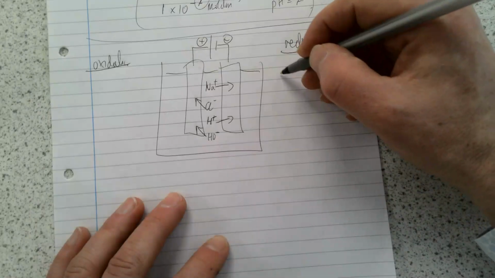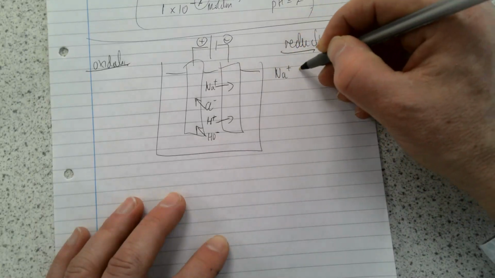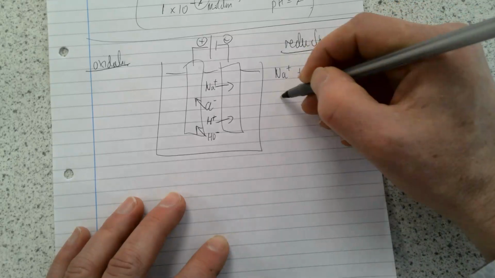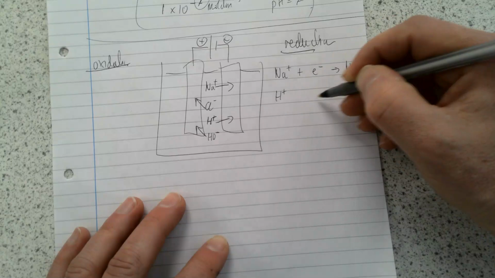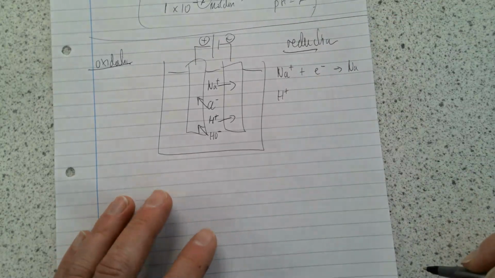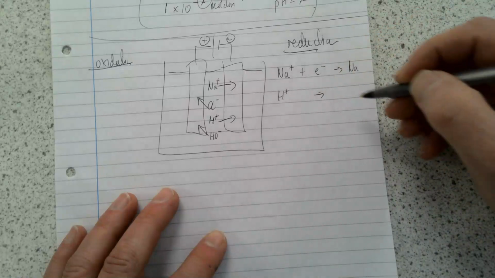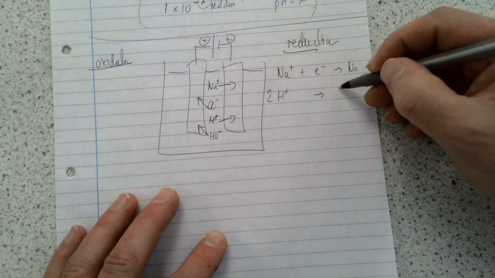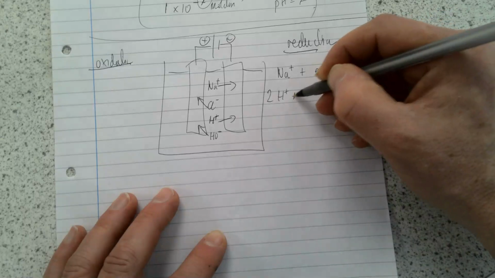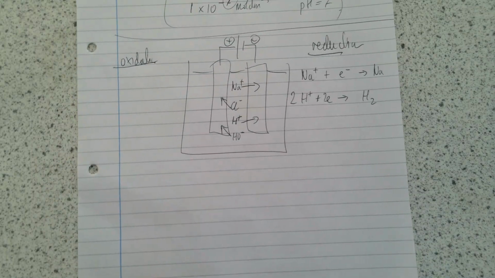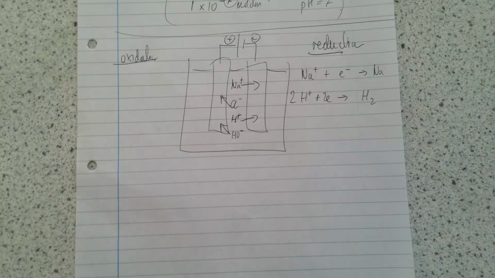So either the sodium gets reduced, and we all now know how to write half equations, or hydrogen ions get reduced. What's the elemental form of hydrogen, folks? Tell each other. Good, it's diatomic, so how many hydrogen ions would be needed? How many electrons in total then do they need? 2. So that's the half equation, so you can write half equations now. That's the half equation for reduction of hydrogen. So one of those two things can happen, but not both. You're going to get one or the other.